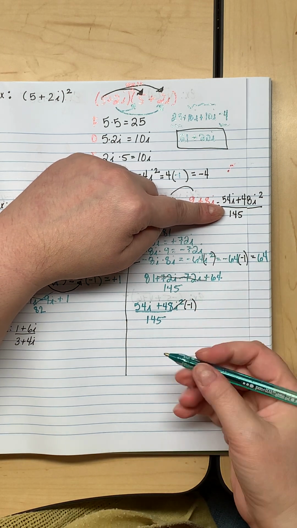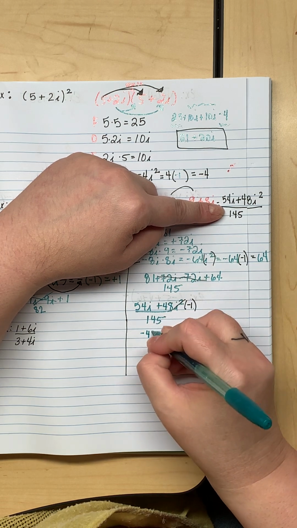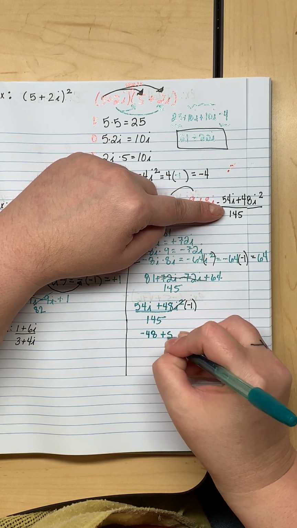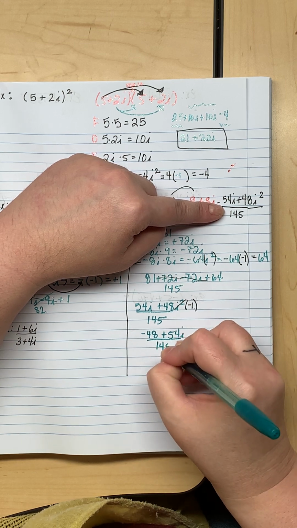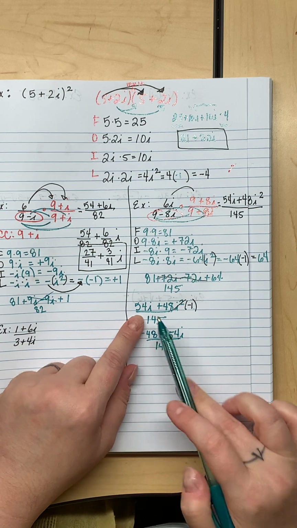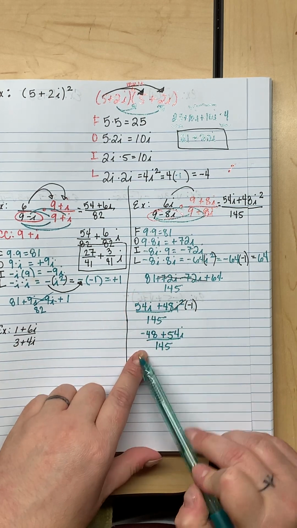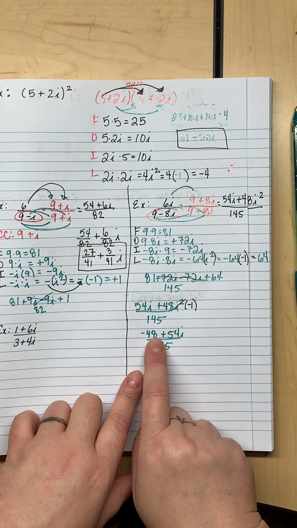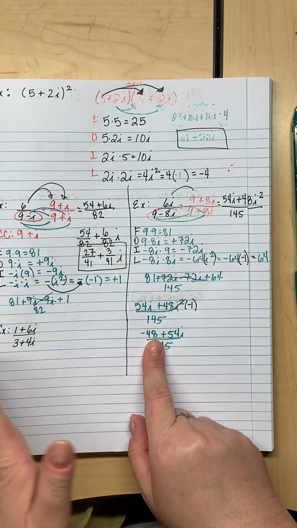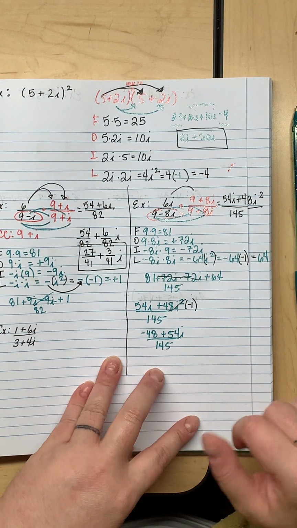So this turns into 48 times -1 is -48 plus 54i all over 145. And if you're asking, why the heck did you spin this top around? Don't forget that every time we write an i in our homework, the normal pretty number comes first, 48. Then the dirty number with the i on it comes second.